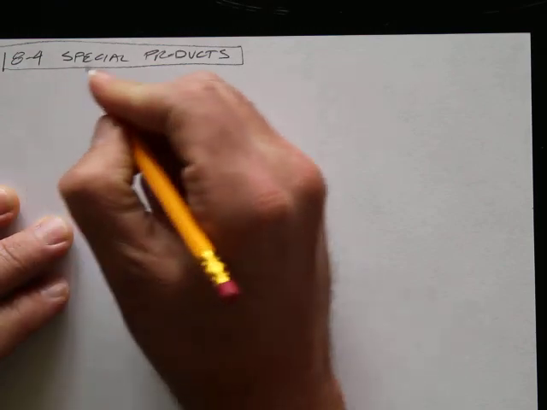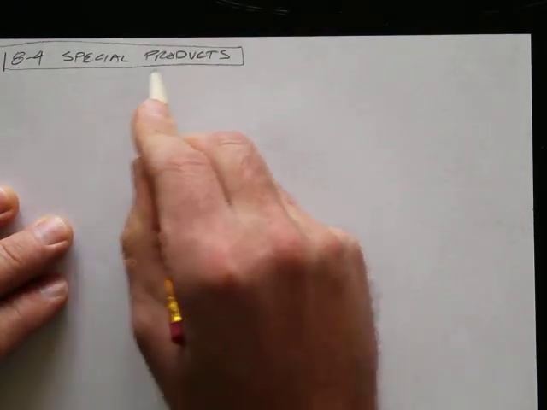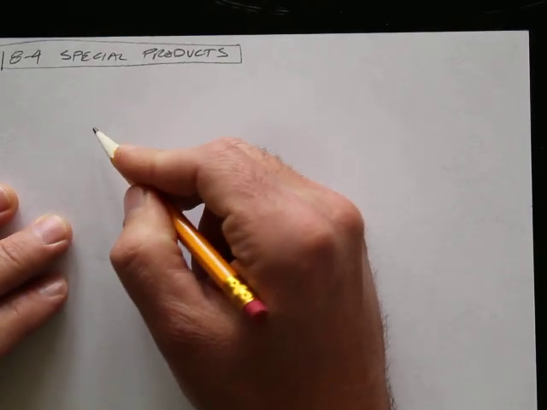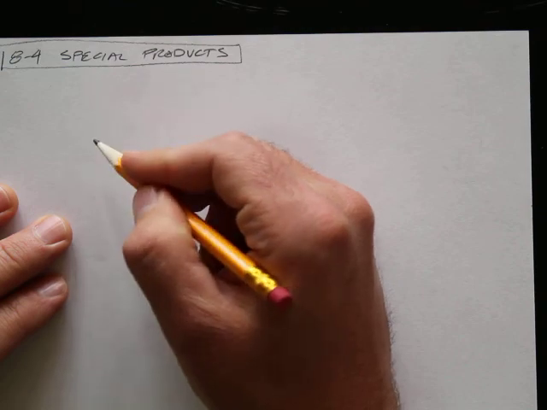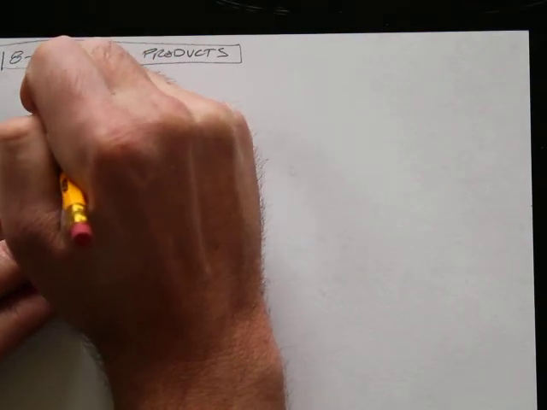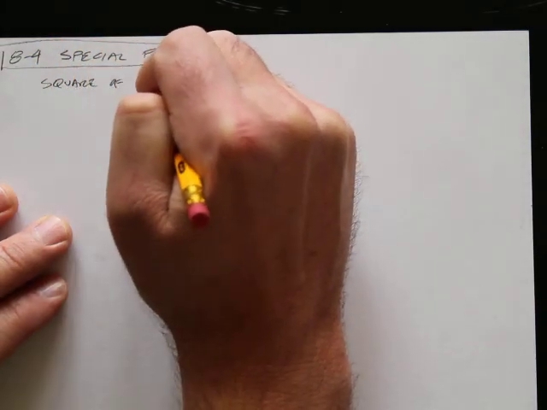So there's a special product. So we're talking about products. We're multiplying binomials together, and that's what we're talking about here. There are some special cases that make multiplying them a little bit easier. Okay, so one is the square of a sum.